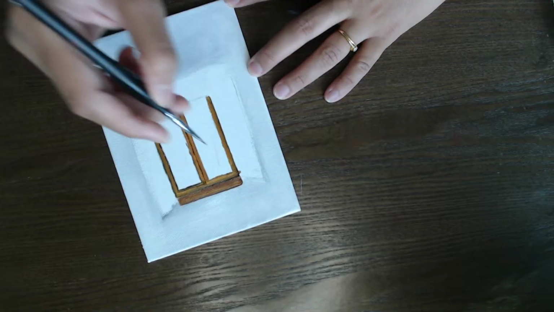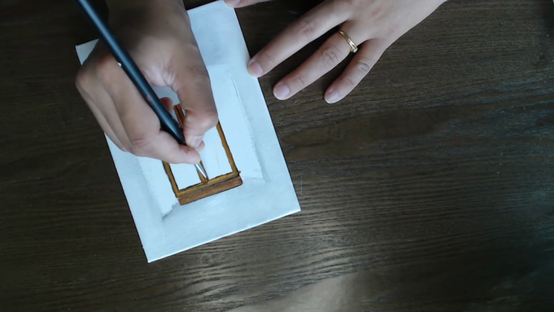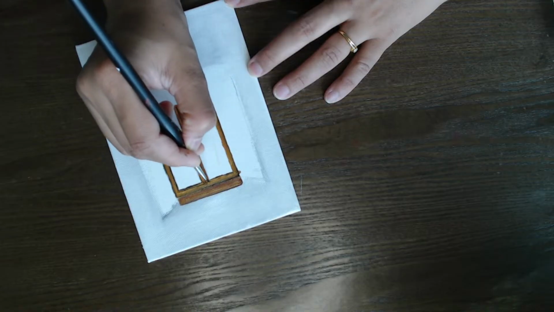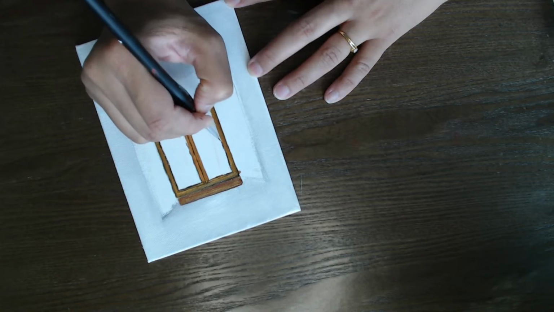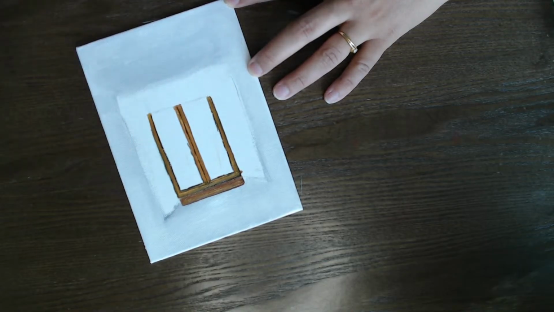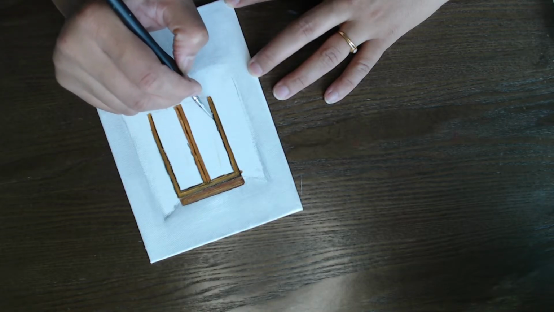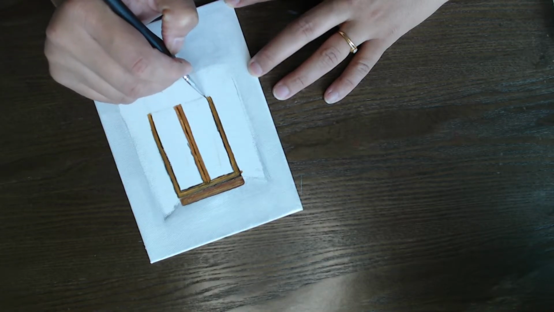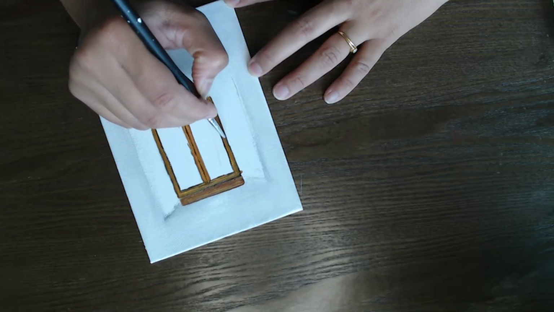So we're just making the frame of the window. Right now the lines are not very clean. We'll make them clean later, once we are done with the other colors around it.